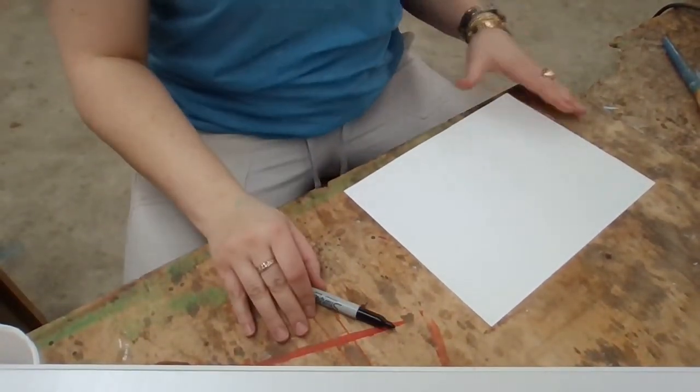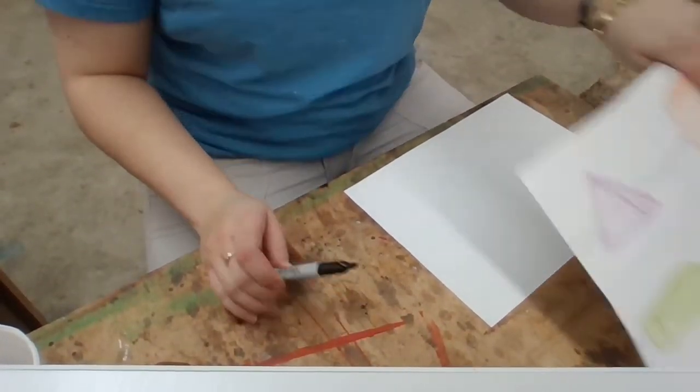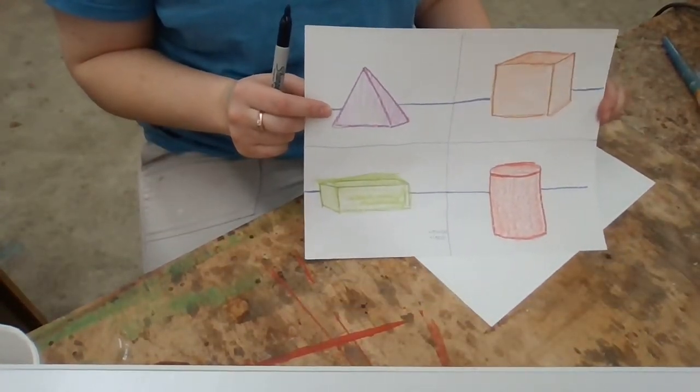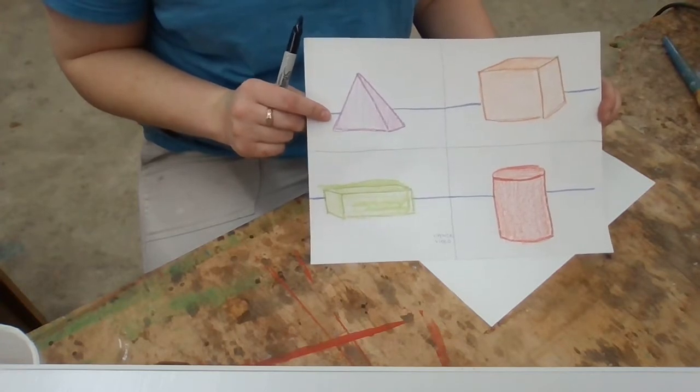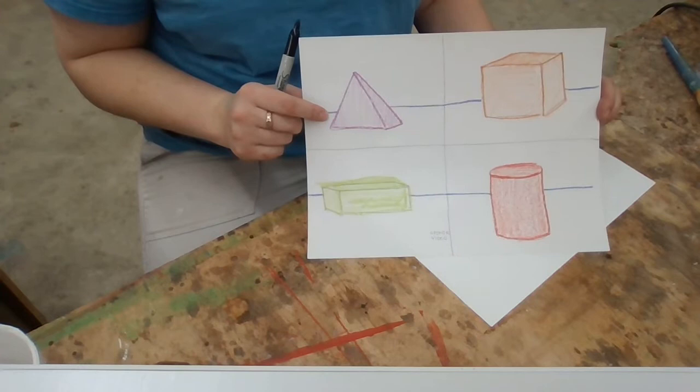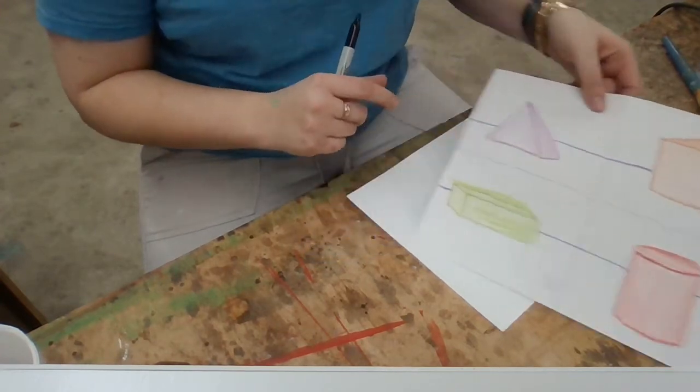Buddy, we are going to draw 3D shapes today. On my paper, I have four 3D forms: a pyramid, a cube, a rectangular prism, and a cylinder. Are you ready to get started?